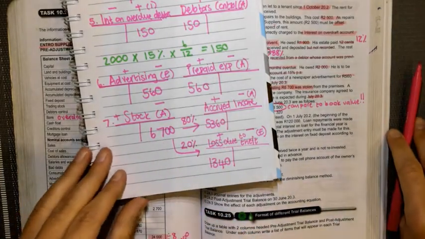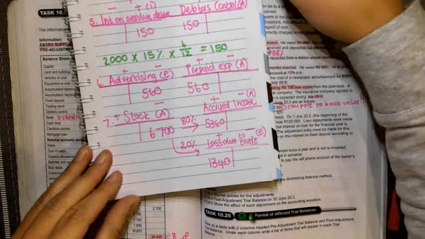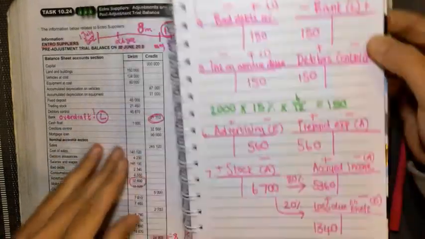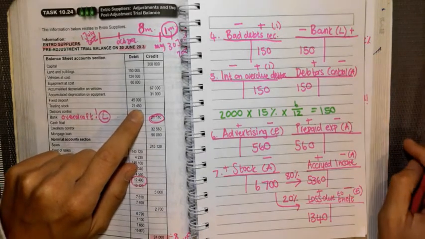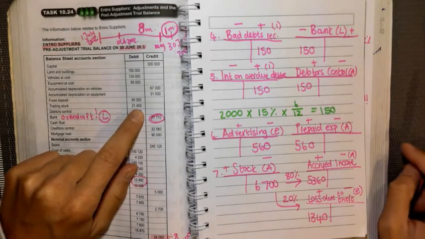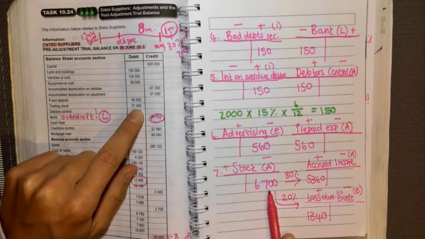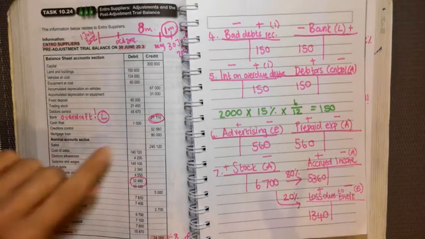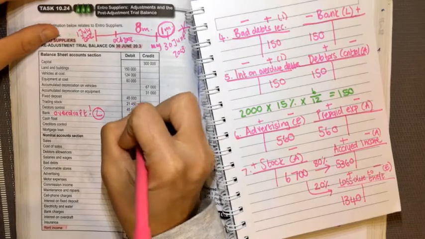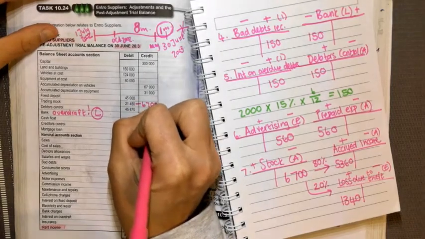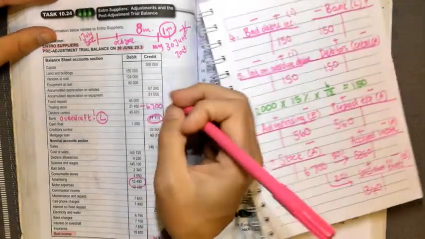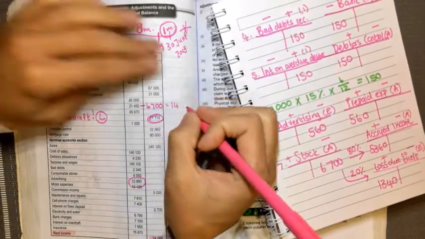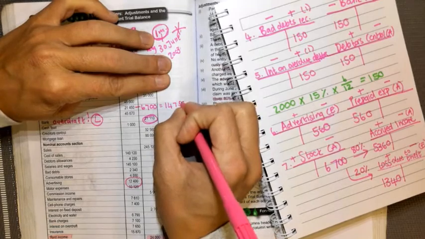So the new book value that we have for trading inventory is not 21,450 anymore. It is 21,450 minus the stolen stock, in other words 21,450 minus 6,700, which is 14,750.